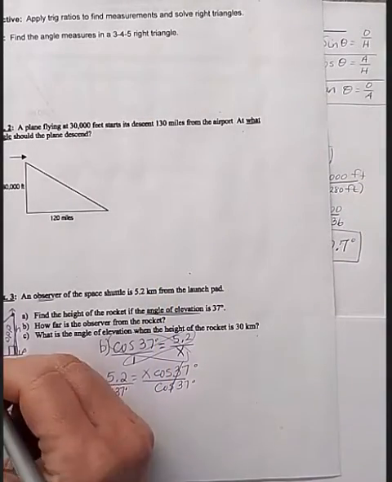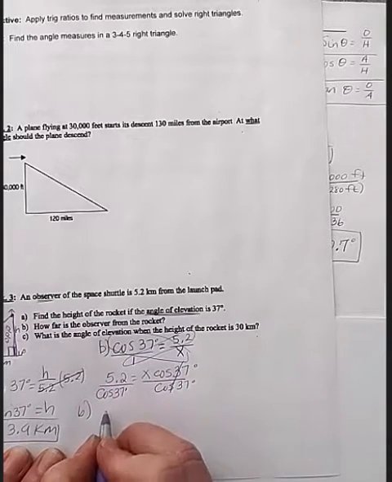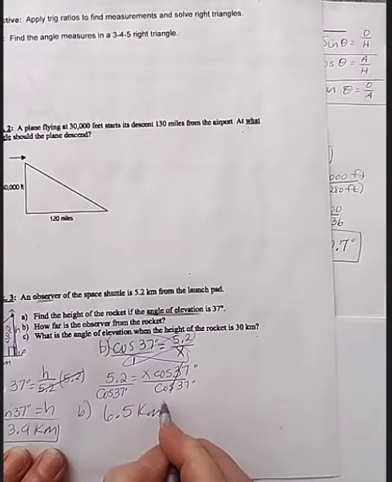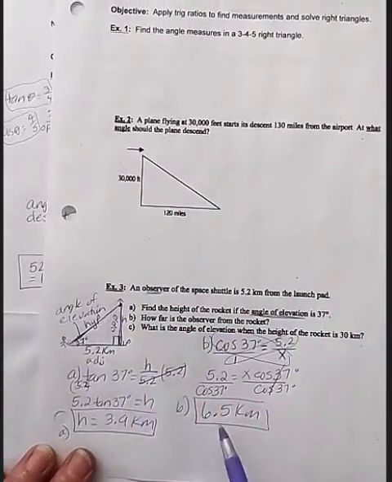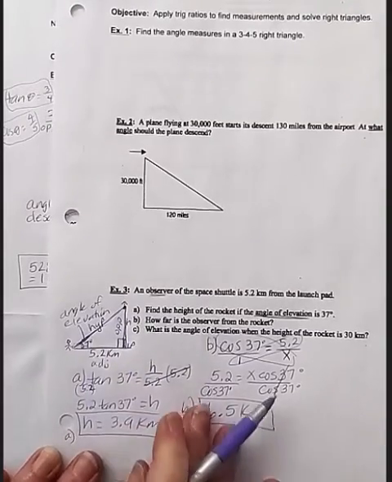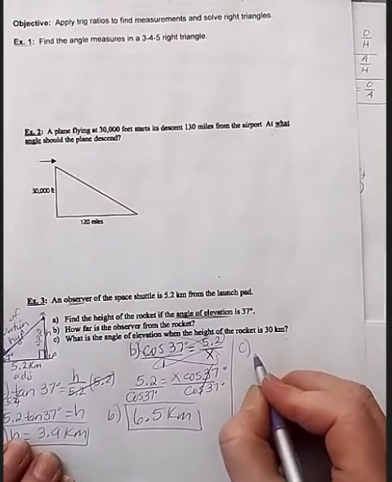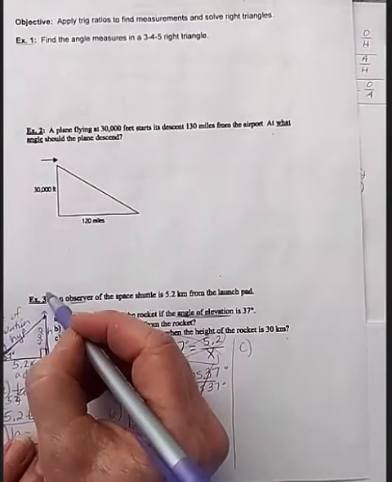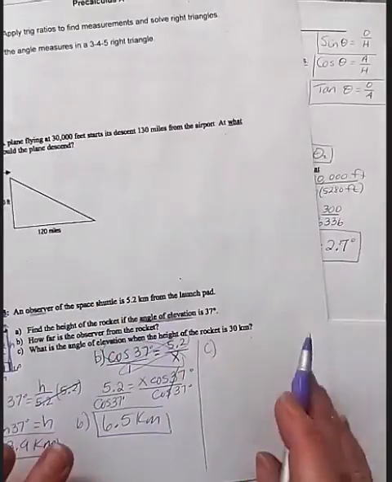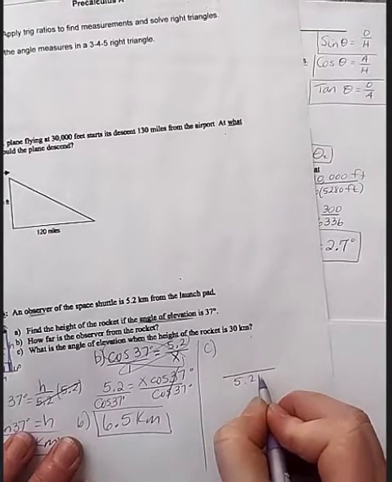So the distance for part B, this is part A's answer, part B's answer, the observer is about 6.5 kilometers away from the rocket when the angle of elevation is 37 degrees. For part C, what's the angle of elevation when the height of the rocket is 30 kilometers? So when the height is much higher up of the rocket, up here at 30. So again, the person's 5.2 kilometers from the launch pad.